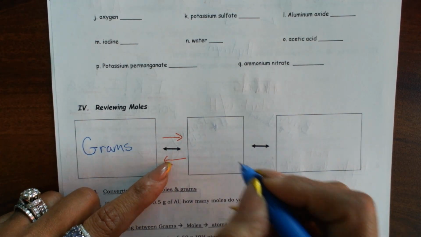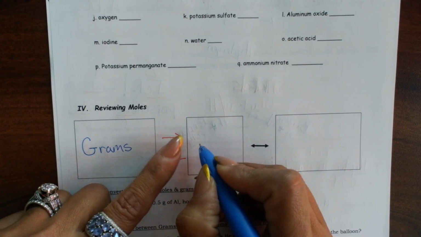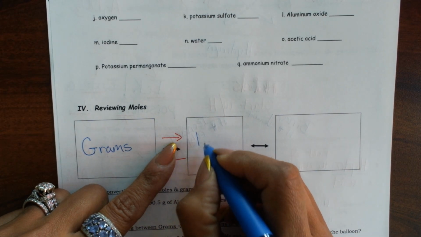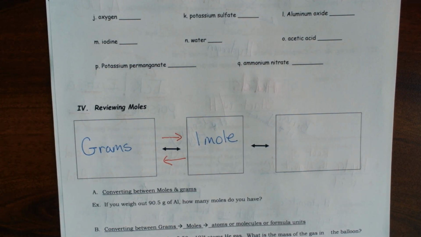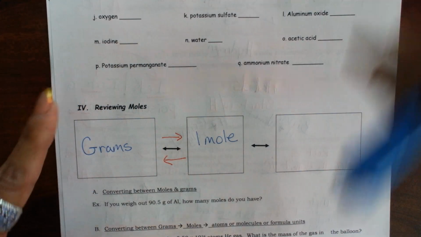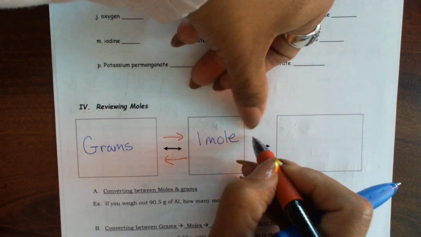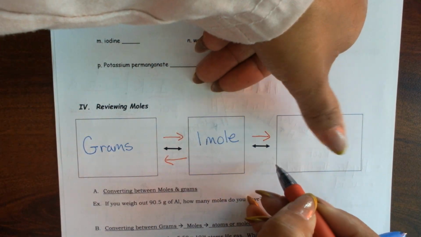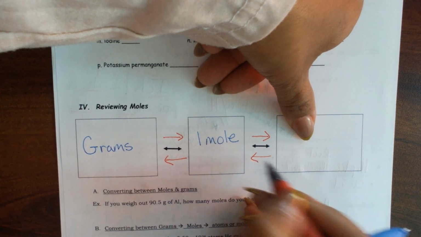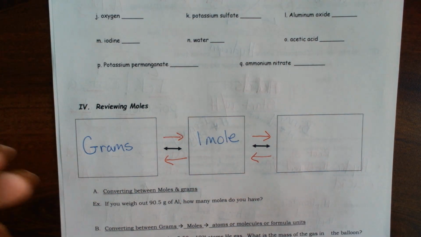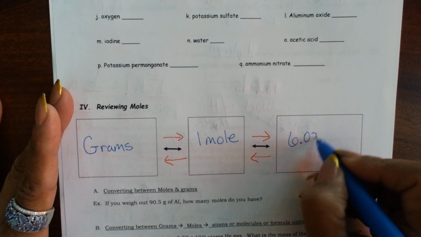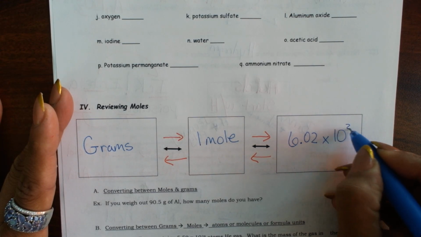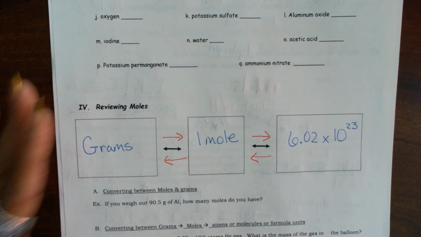This grams equals 1 mole of anything. And 1 mole of anything, going from the right to the left, which is completely doable, equals Avogadro's number of 6.02 times 10 to the 23rd particles.